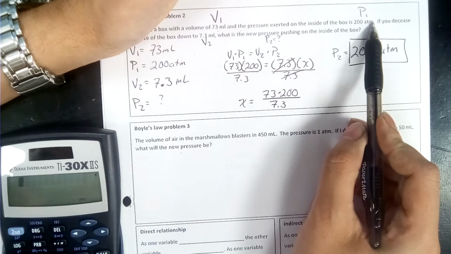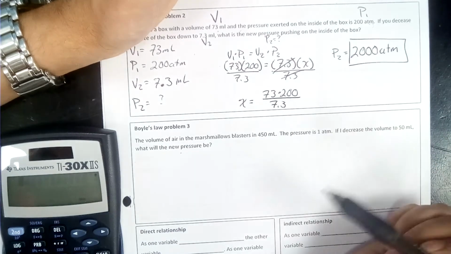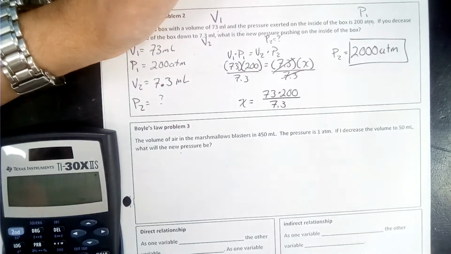So when you look back at what our old pressure was, 200 atmospheres, and now we've ramped it up to 2,000 atmospheres of pressure.